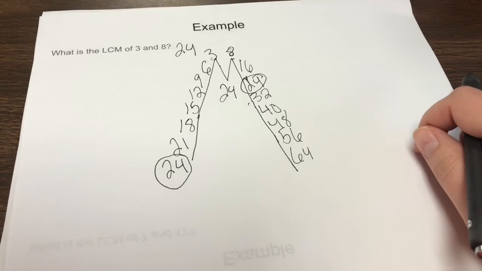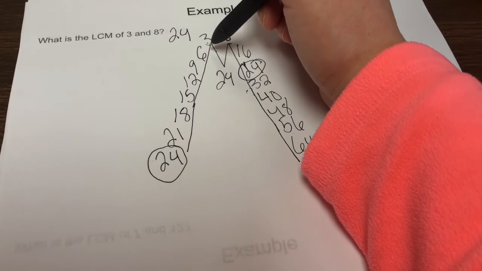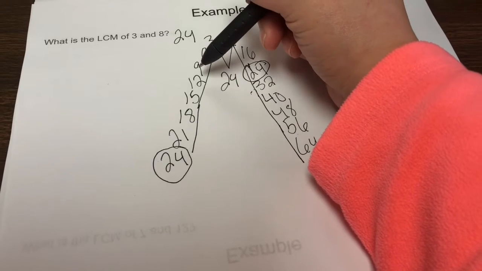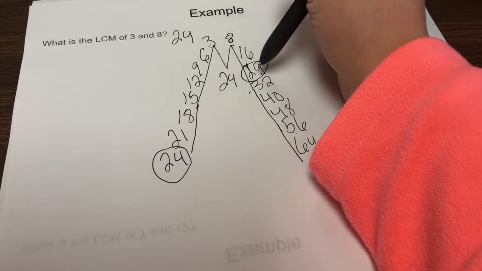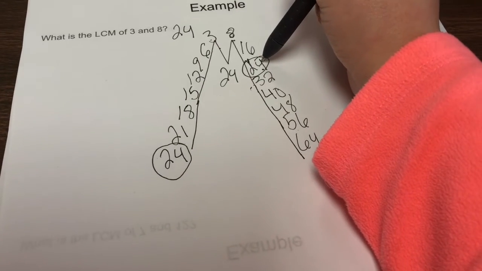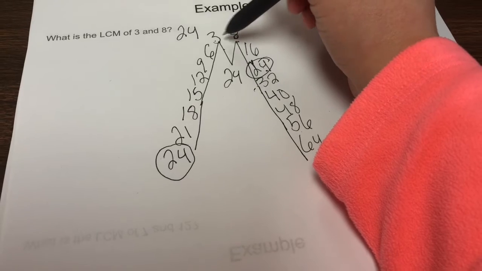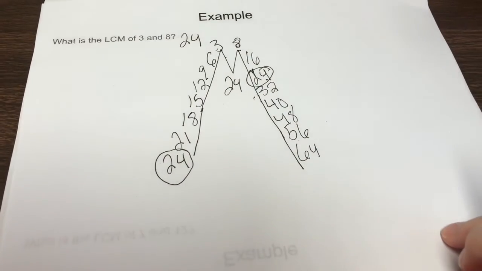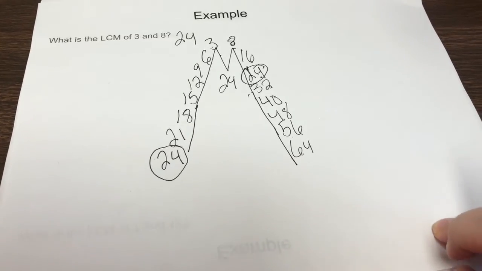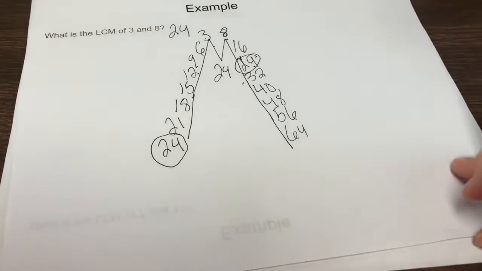And I also just tell my students, if you notice, when we multiplied by 3, I got 9 with 3, but I also got 24 with 8, which is our LCM. So when you are finding multiples and you multiply the two numbers given, that's going to be your least common multiple. So I technically didn't have to continue, but I just wanted to show you all how that worked.